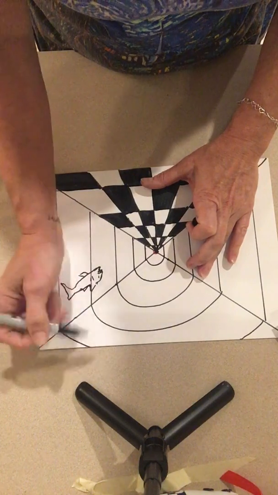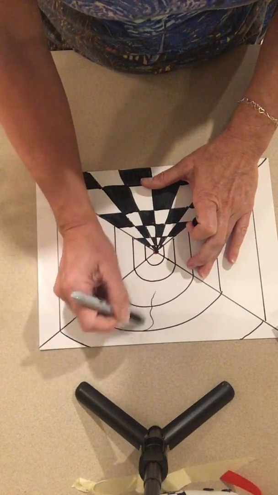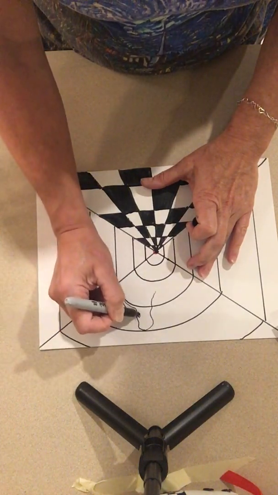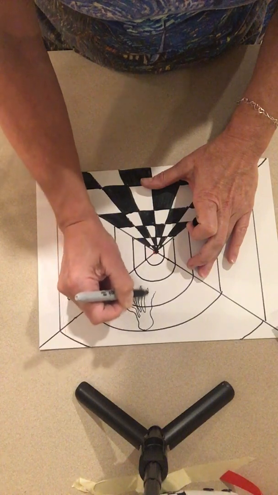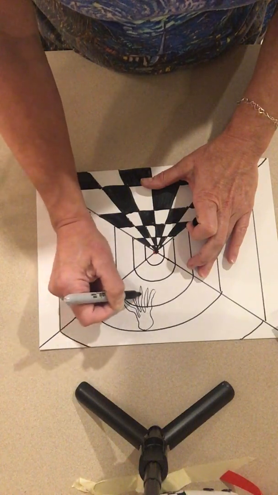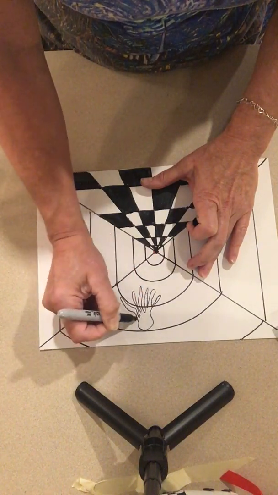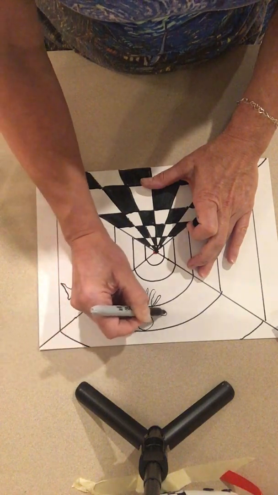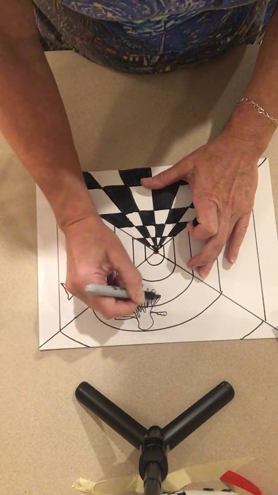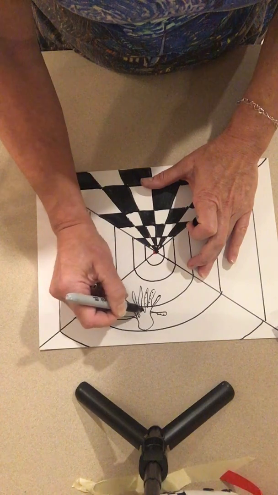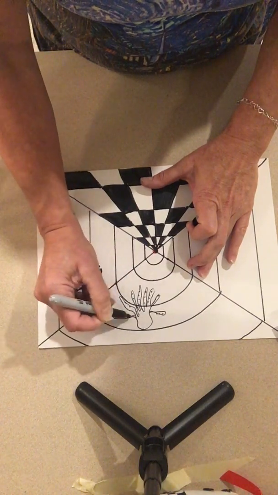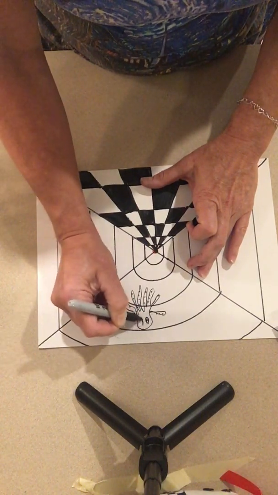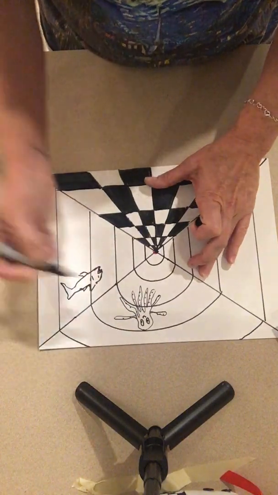We'll have fish there, maybe we'll have an octopus. 1, 2, 3, 4, 5, 6, 7, 8. So we'll have those little suckers on the legs. And I'm going to make mine a happy octopus. Boop.